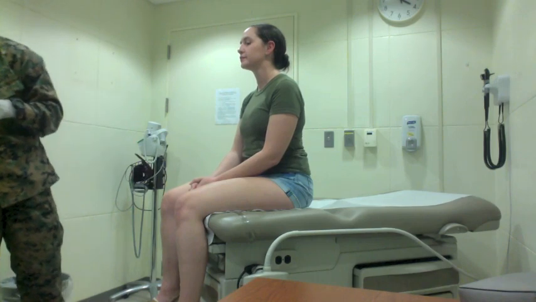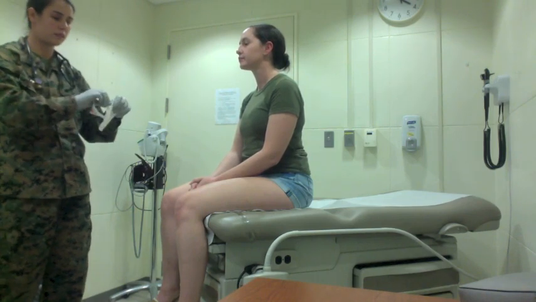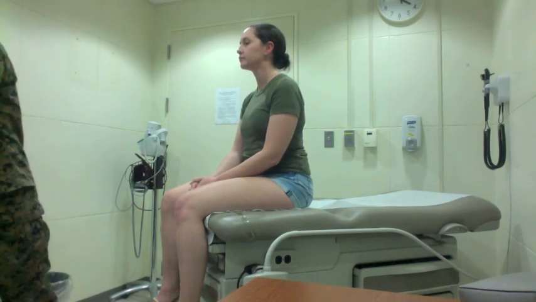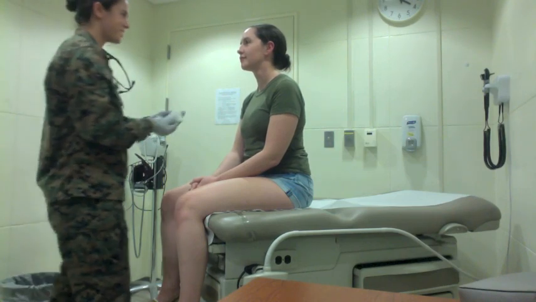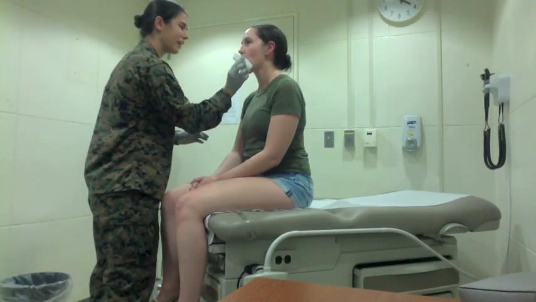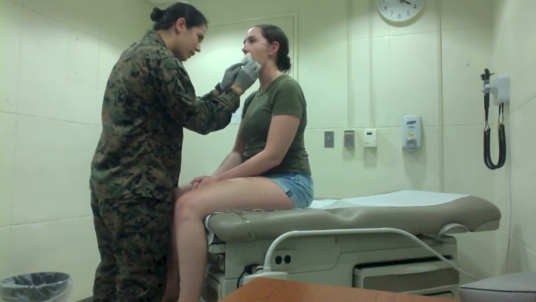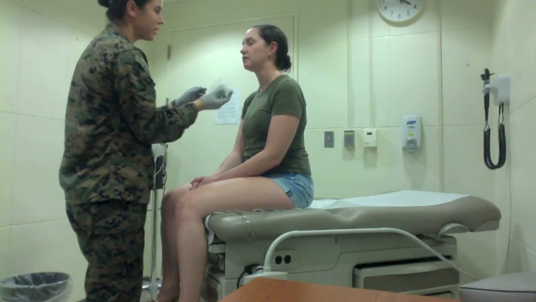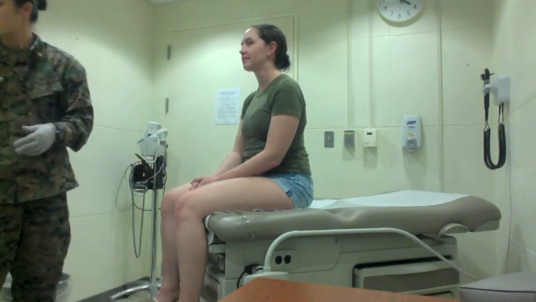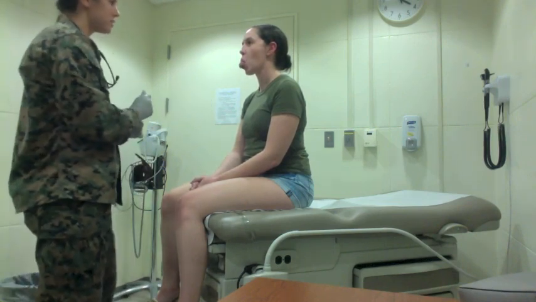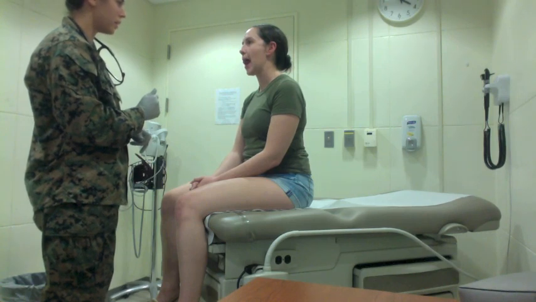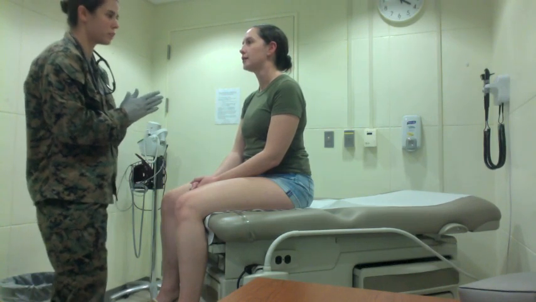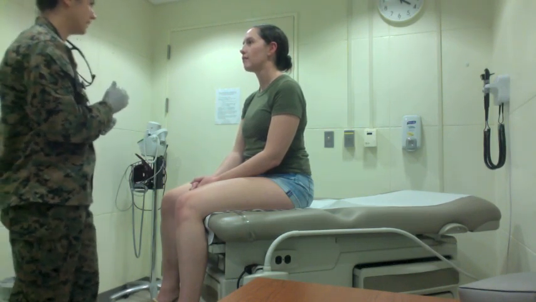Okay, and then I am going to assess the patient's tongue. Stick your tongue out for me. Okay. Tongue is not cracked, no lesions or sores. It's nice and pink. And then stick your tongue out for me side to side. And then up and down. So tongue is normal.